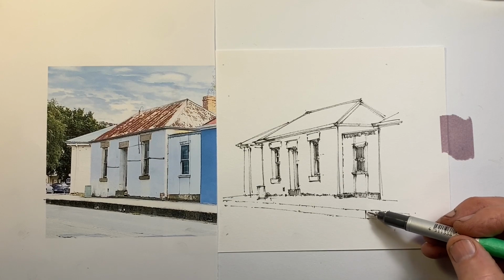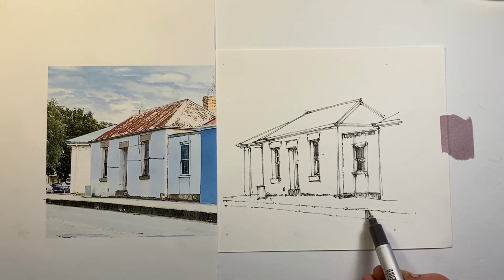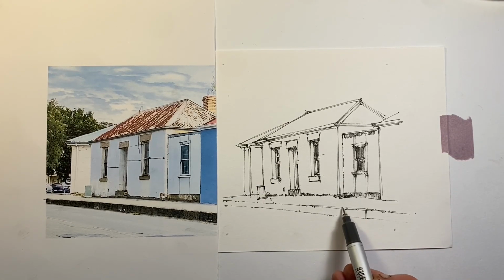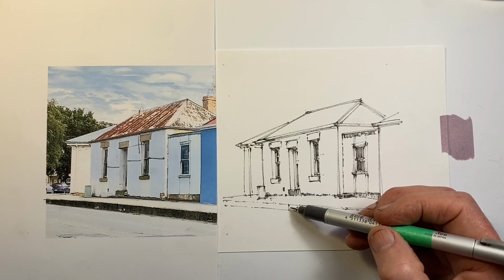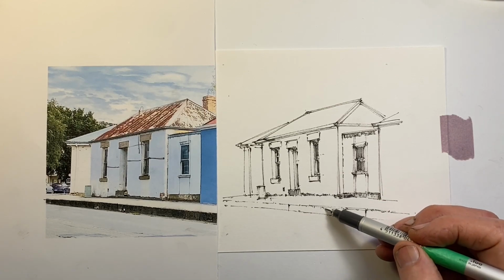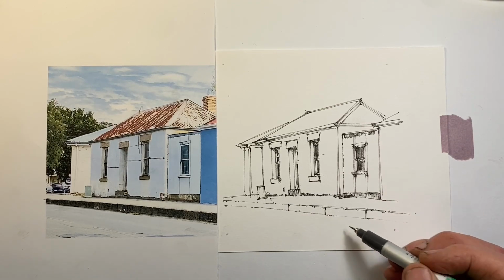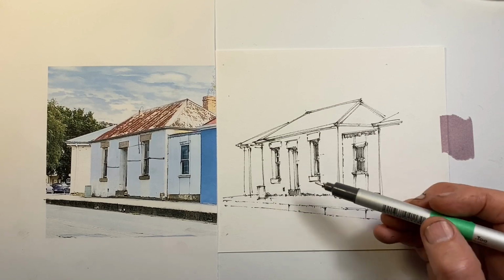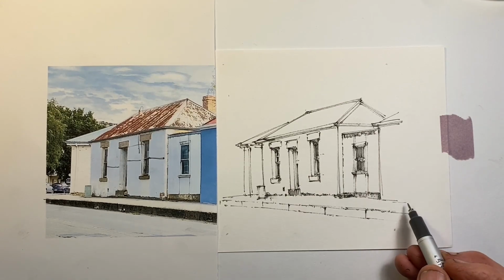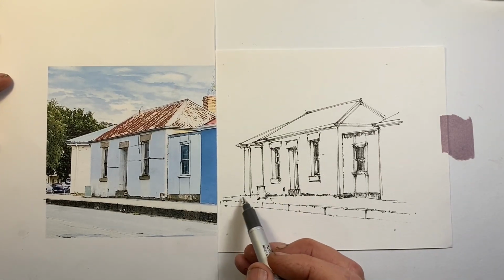So shading, where feasible, where practical, at least in some degree, is very helpful in creating a sense of 3 dimensions. And it may be that the sun is in the front of the building, so the whole building's pretty much in light.